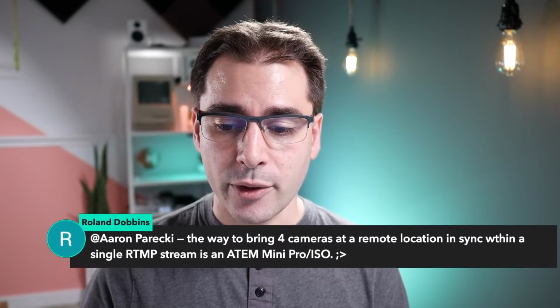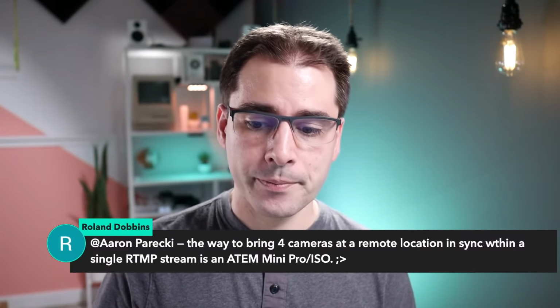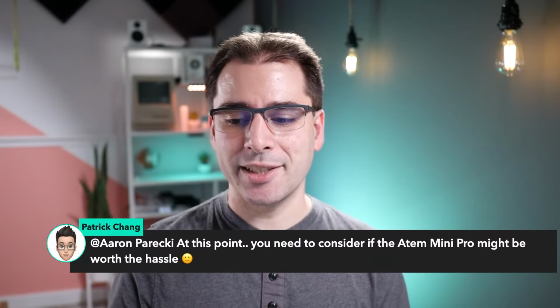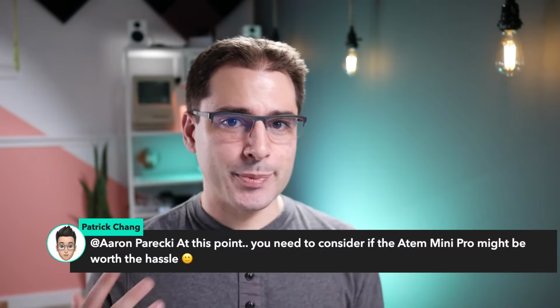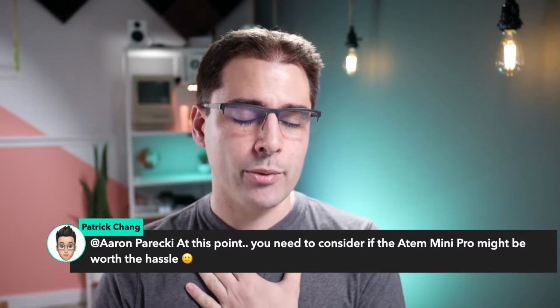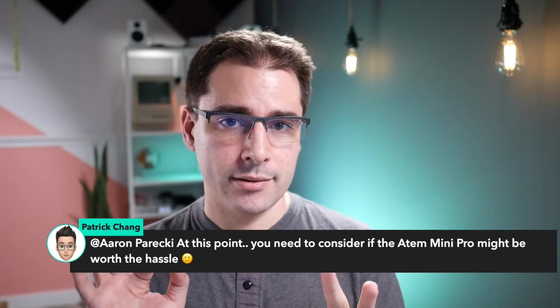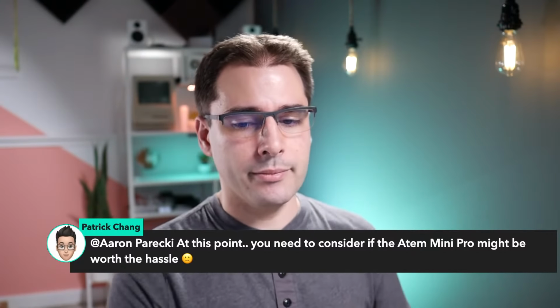The way to bring 4 cameras at a remote location and sync with a single RTMP is an ATEM Mini Pro. Yes. And Patrick says, at this point, you need to consider if the ATEM Pro might be worth the hassle. Exactly. So the difference being, if I was running a remote show myself, I would probably use the ATEM Mini Pro at that point, because I would be switching cameras at the remote end and pushing the single feed back.